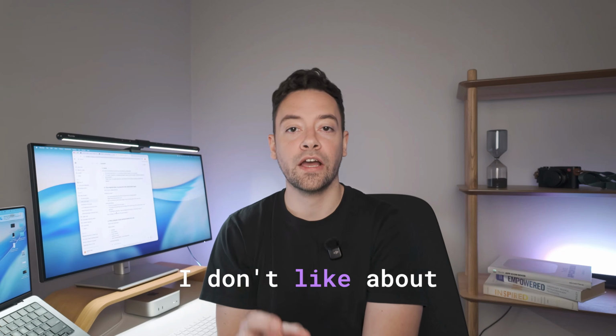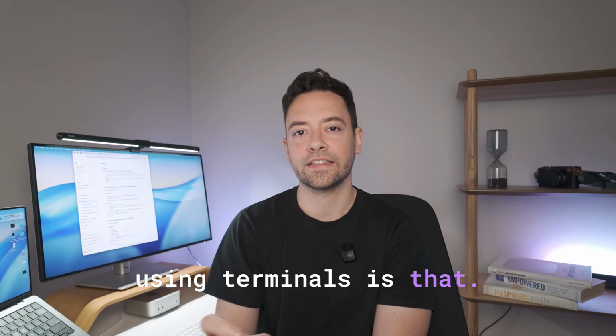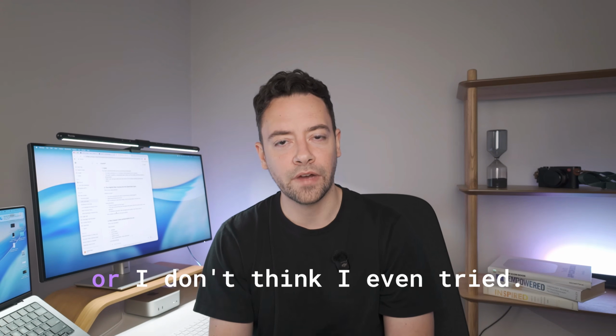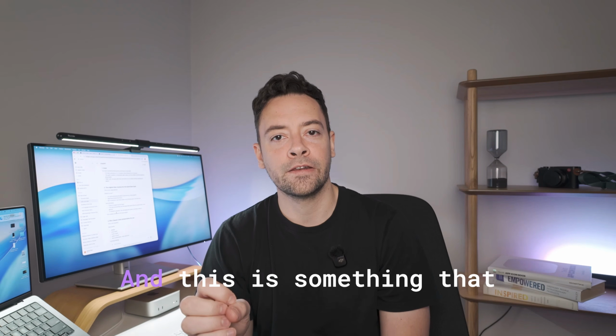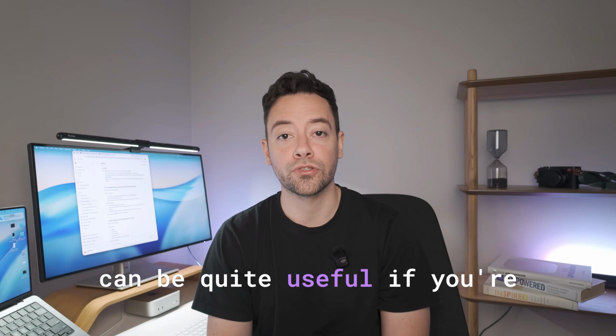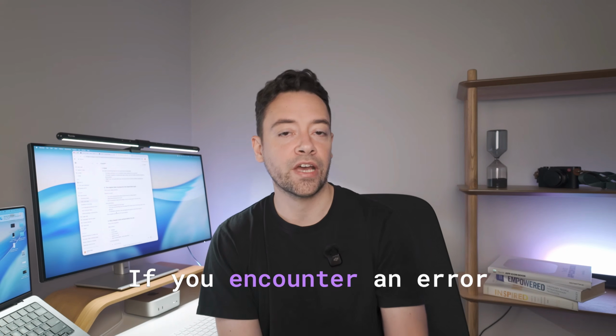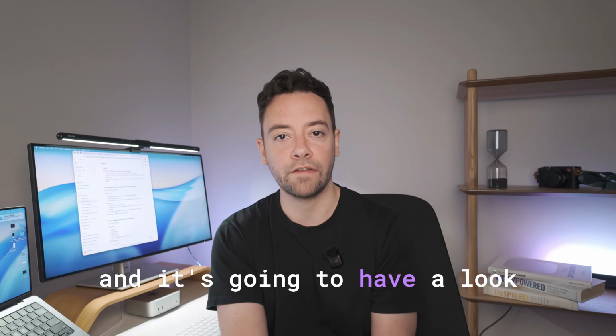One of the things that I don't like about using Terminus is that it doesn't allow you to add images, at least not that I know of, or I don't think I even tried. And this is something that can be quite useful. If you're chatting with an AI agent, you can give it an image if you encounter an error, and it's going to have a look at that image.